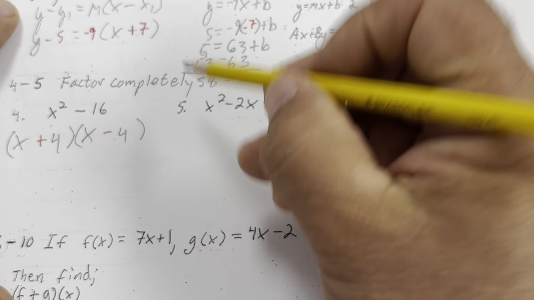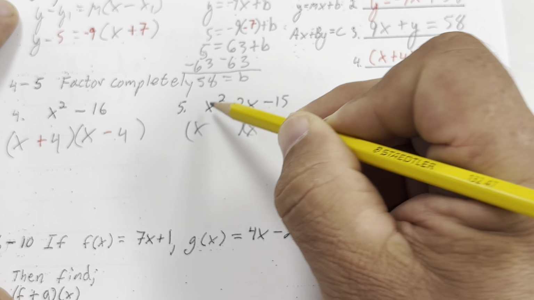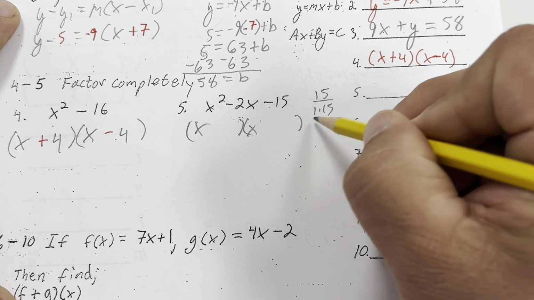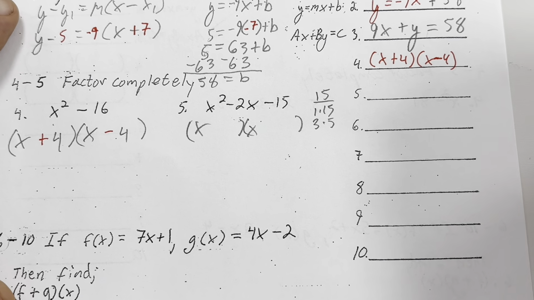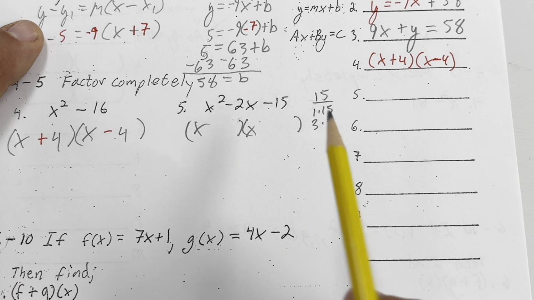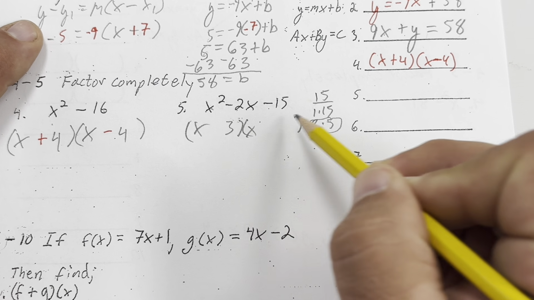Factoring number 5, I have to break up 15. So x times x would equal x squared. Now to break up 15, 1 times 15 equals 15. 3 times 5 equals 15. And those are the only two real factors that multiply to equal 15. So the pair that's going to reach 2 is going to be the 3 and the 5. So I put the 3, I put the 5.